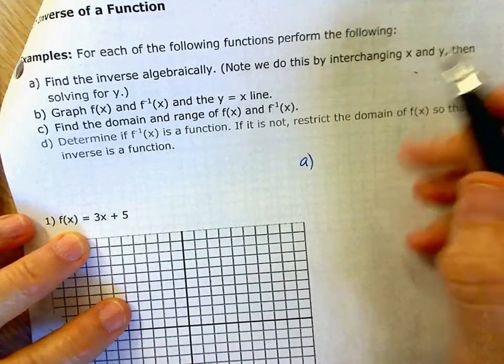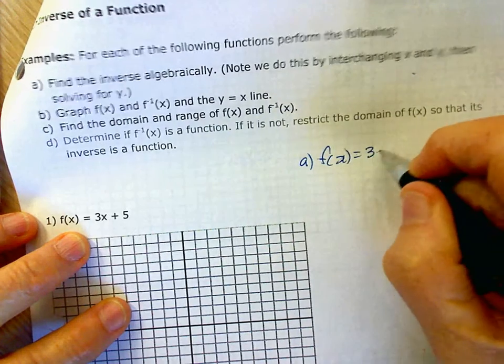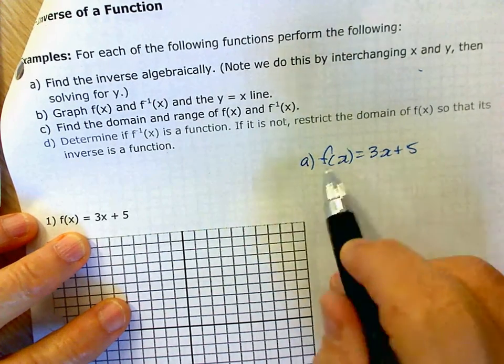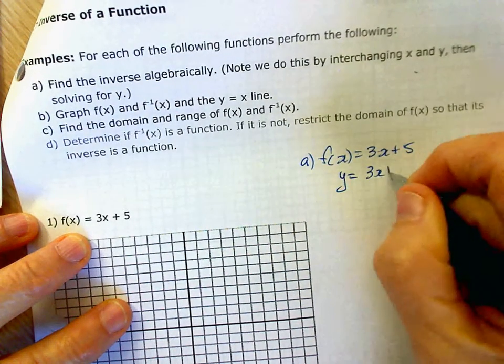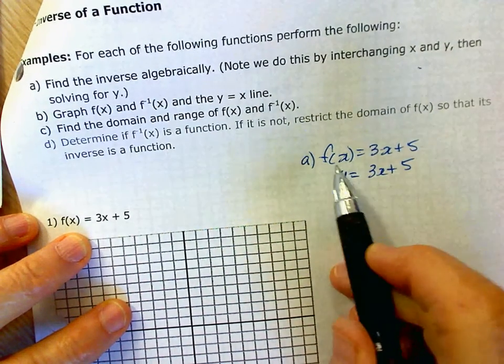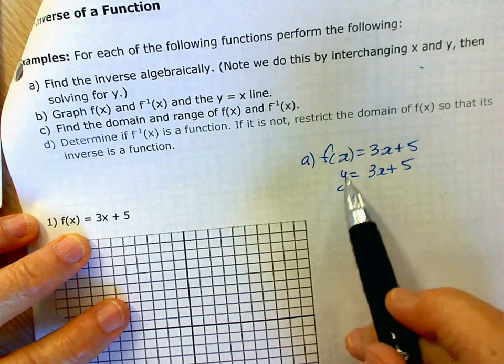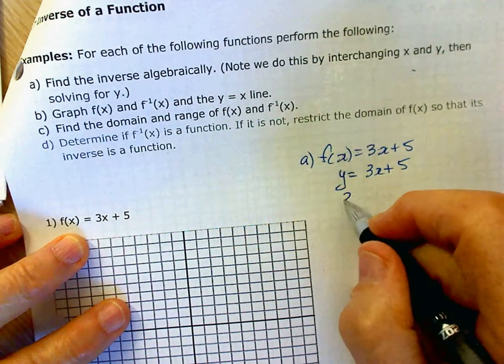So we have our function f of x equals 3x plus 5. Because we have to do some algebraic manipulation, we're going to write that as y equals 3x plus 5. So instead of writing f of x, we're going to write y. Just always remember f of x is just another way to write y. We're going to interchange x and y just like this.